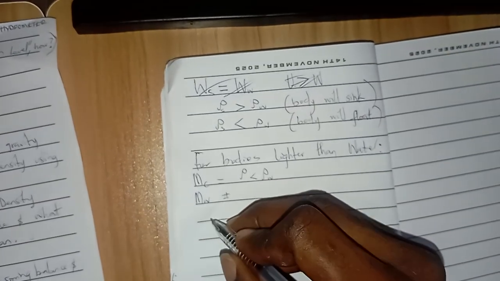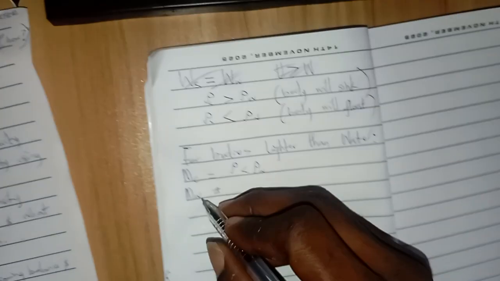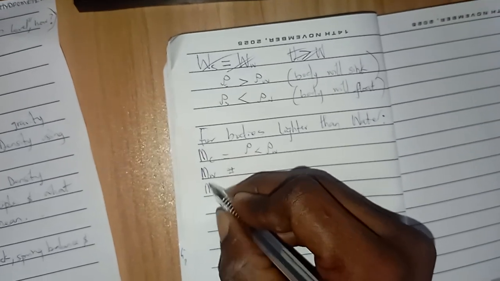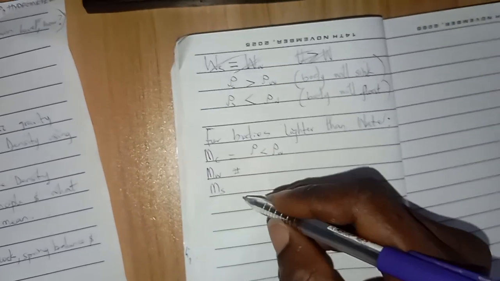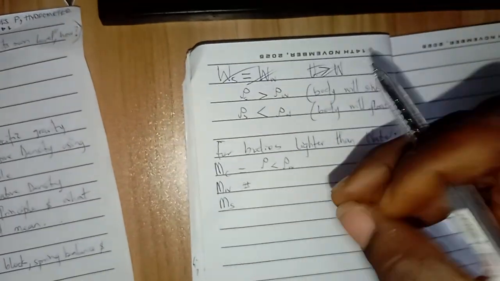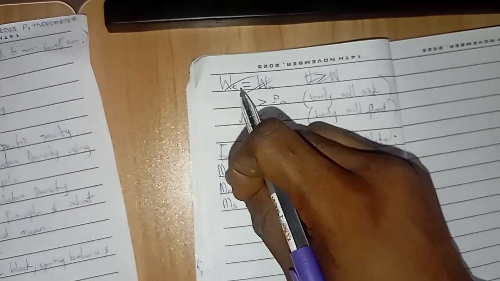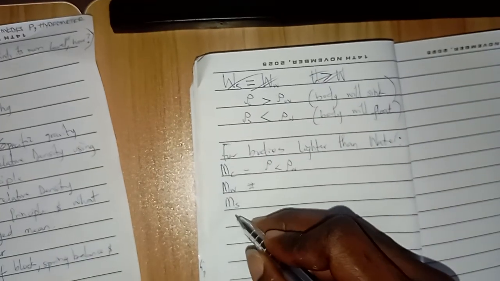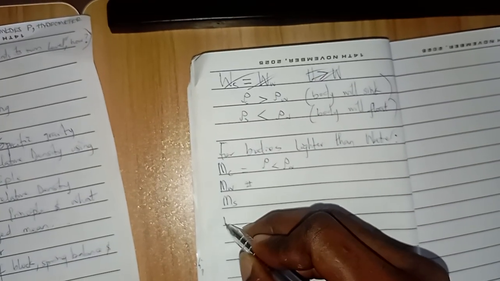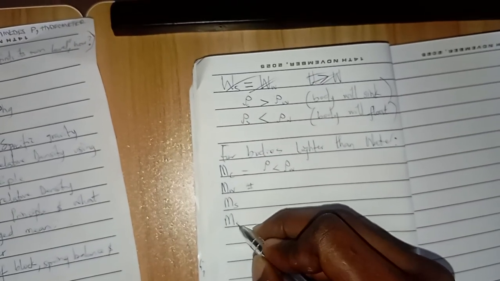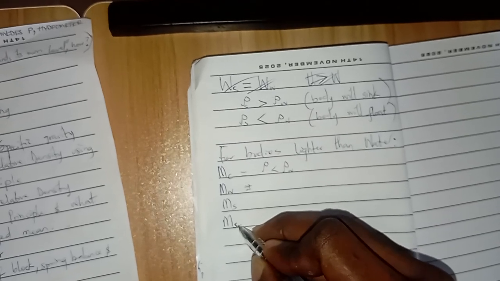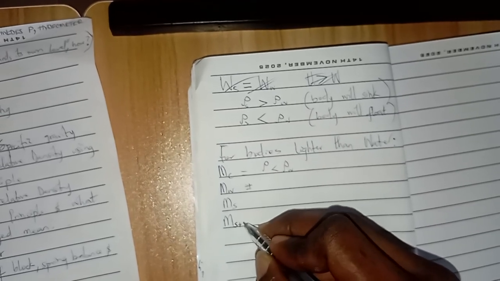Then to do this, we normally use a sinker. So we have mass of sinker. That sinker will be attached to this cork to make it enter the water in order to get the upthrust. Then this now is the mass of the sinker plus water.